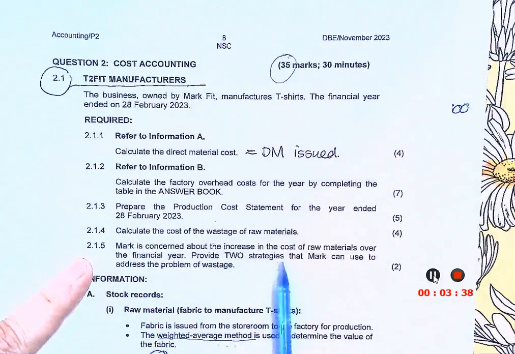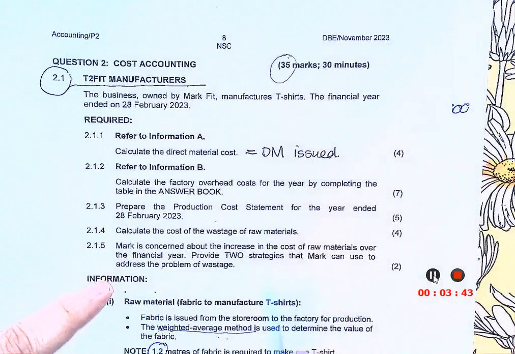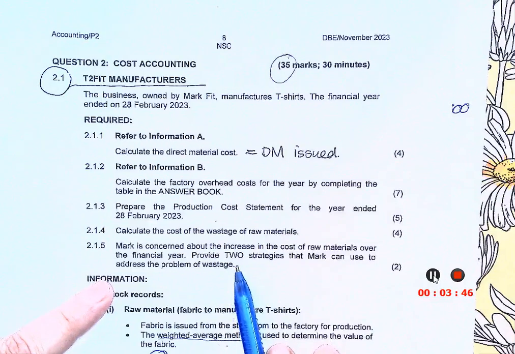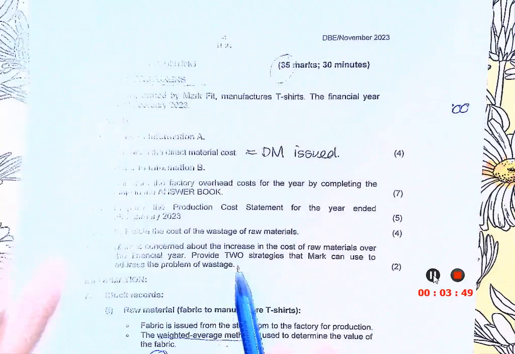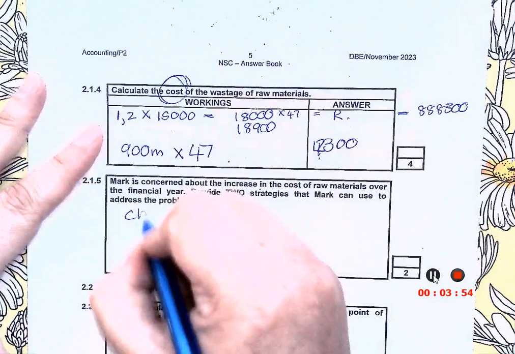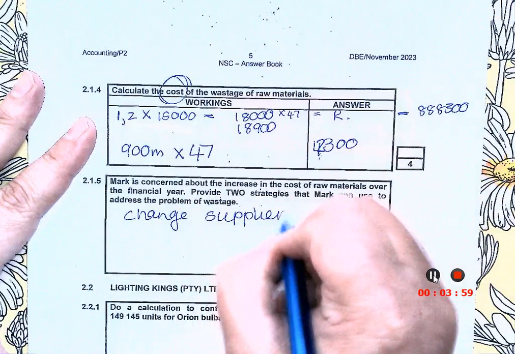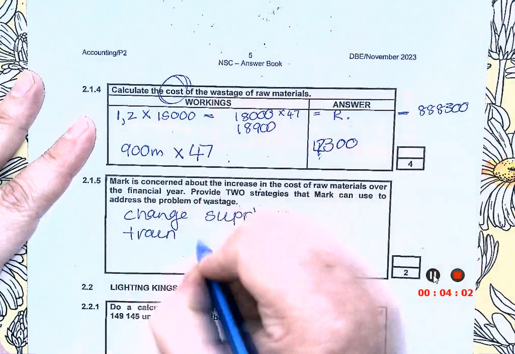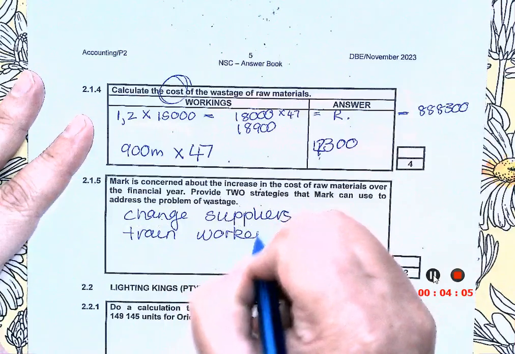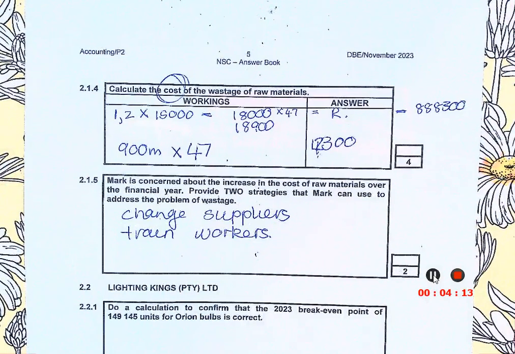So, Mark is concerned about the increase in the cost of raw material over the financial year. Now, provide 2 strategies that he can use to address the problem. I'm not even going to ask you. The 2 easiest ones is change suppliers, and the second one is train workers. You're not going to put them on a train. You're going to take them to be trained to work more efficiently. Okay, that's your easiest to give.